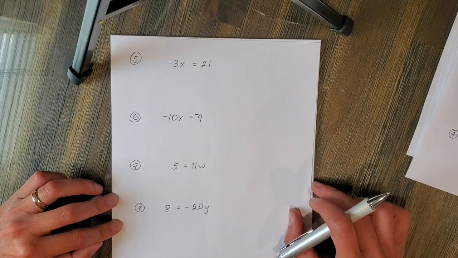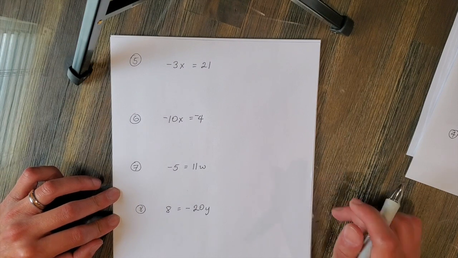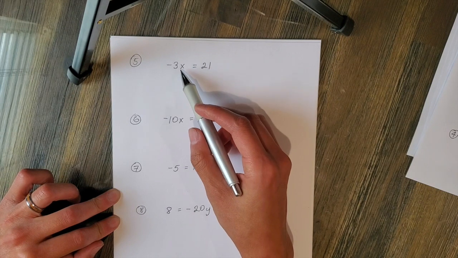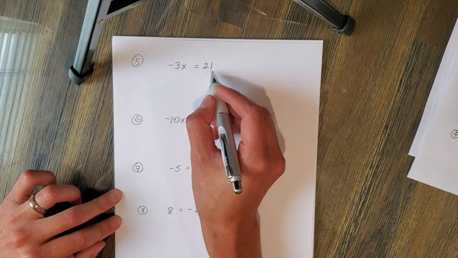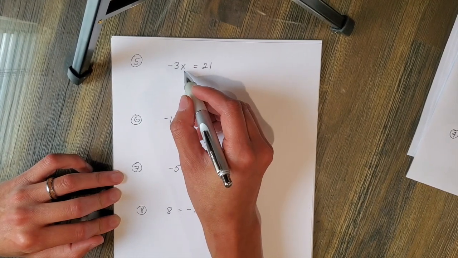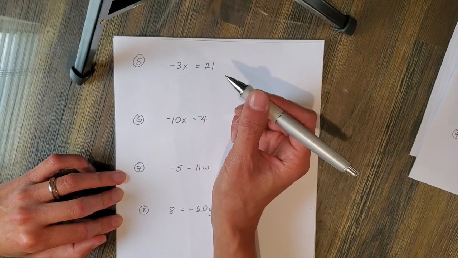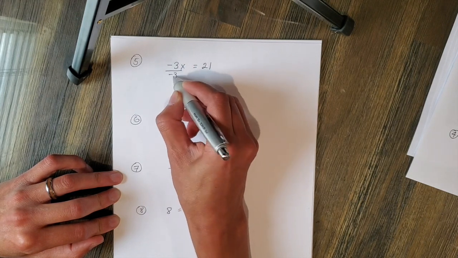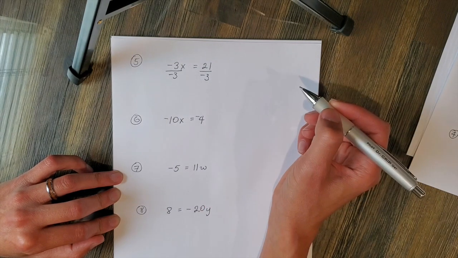Next problem. We move on to multiplication. So all these here are multiplying something to the variable, okay? So here we have -3 times x equals 21. So the operation that undoes multiplication is division. Okay, so we're going to undo multiplication by dividing by the same number. So we're going to divide by -3 on both sides.